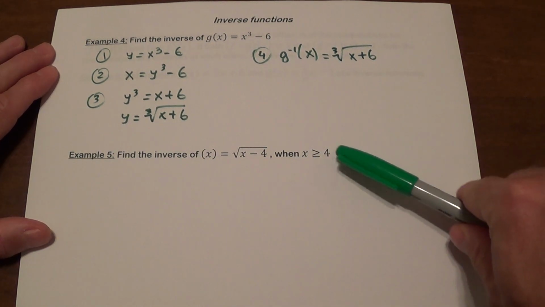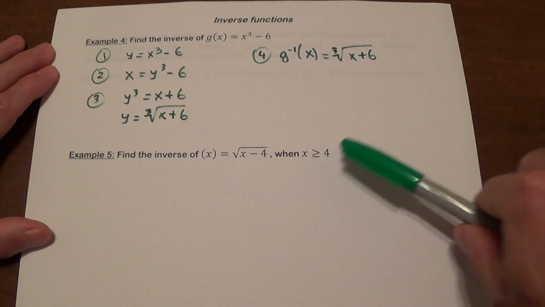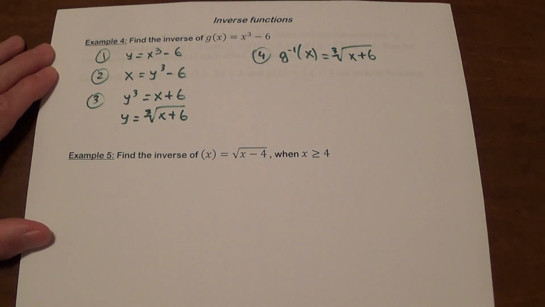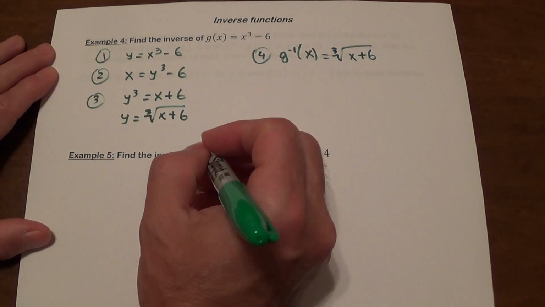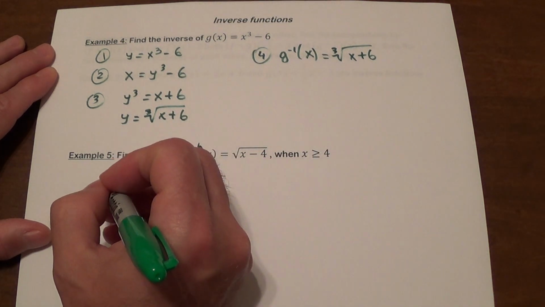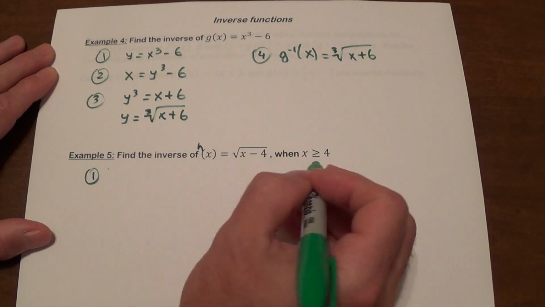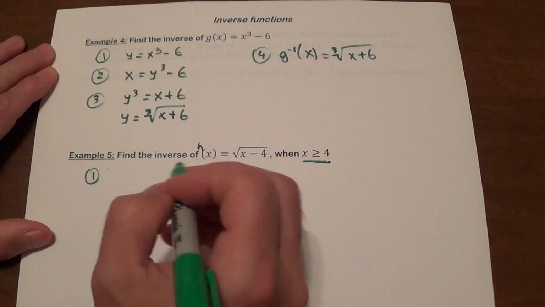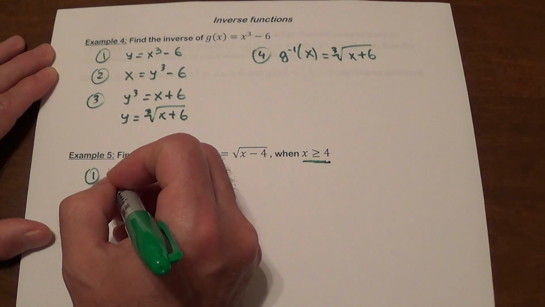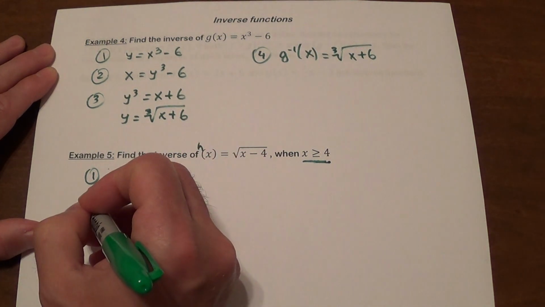Do it for this one. I want you to note that there is a restriction for this function as far as what x can be. It is going to be important once we get the inverse of this function. Okay, so step 1, I want to underline this, we'll get back to that: y equals the square root of x minus 4.